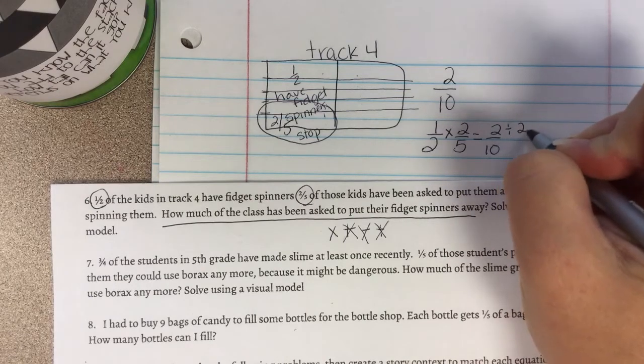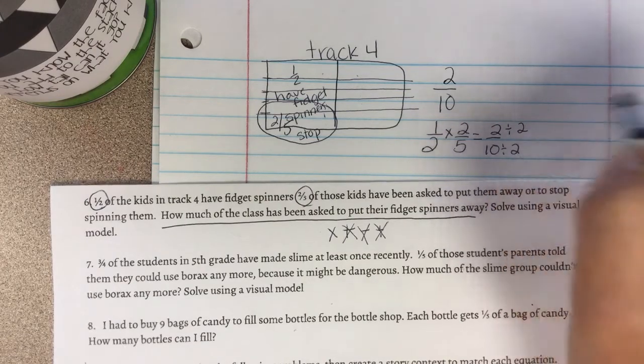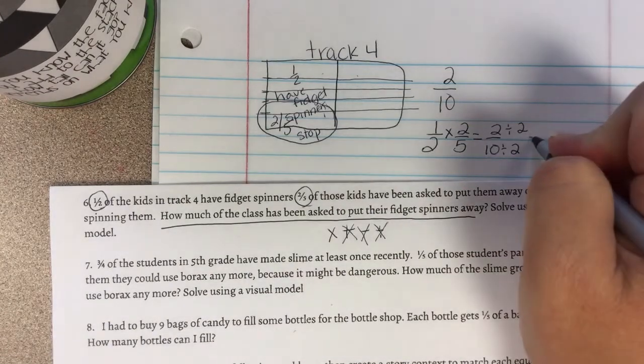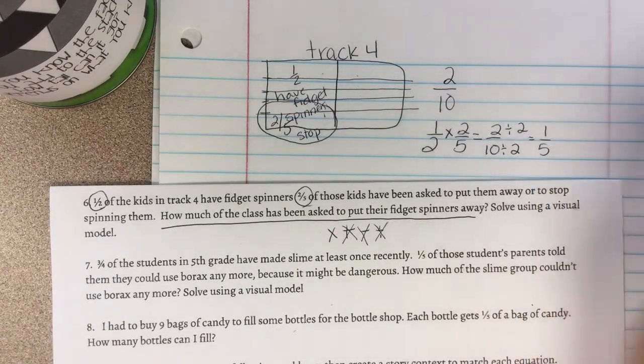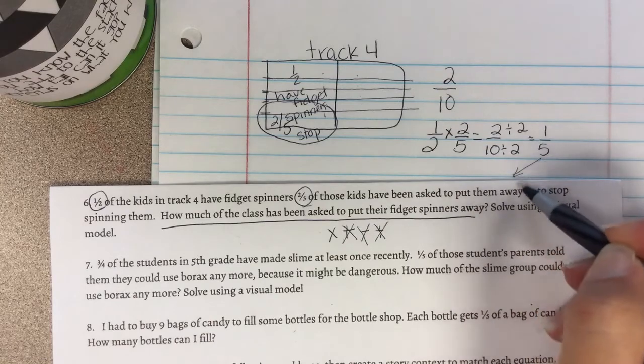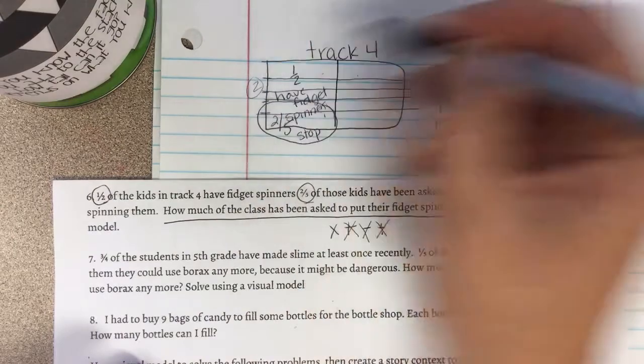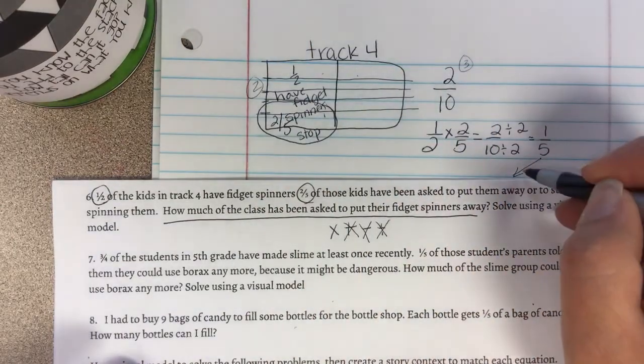2 is a number that can go into both 2 and 10 because 2 is a factor of 2 and 2 is a factor of 10. So my answer is 1/5. I'm going to go back to my question, just like my 4th box in my flow map. So this is my 2nd box. This is my 3rd box in the flow map. Now I'm on my 4th.